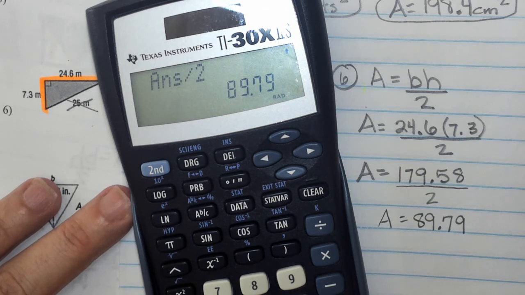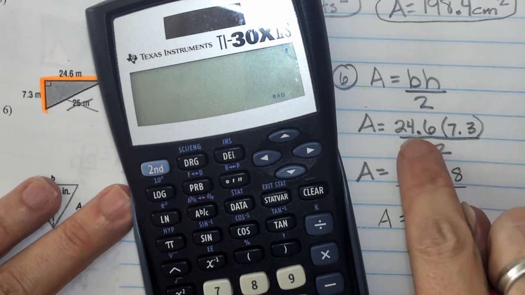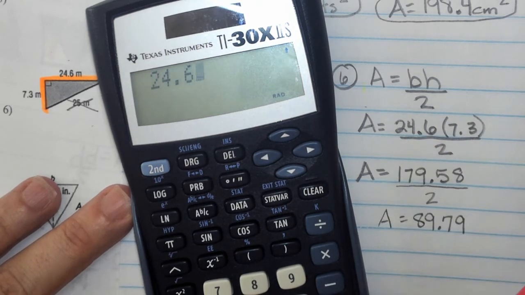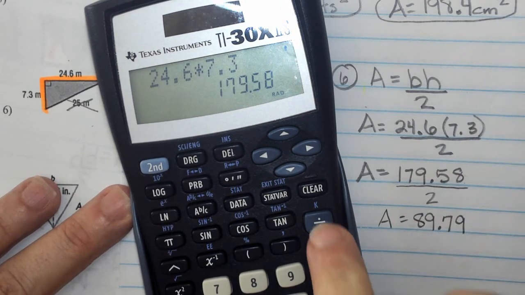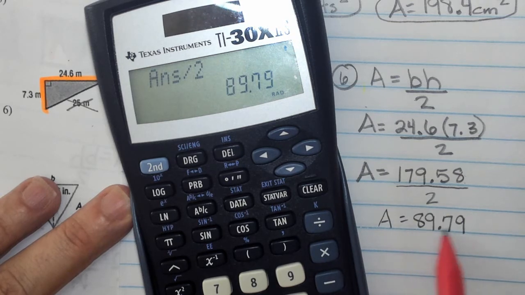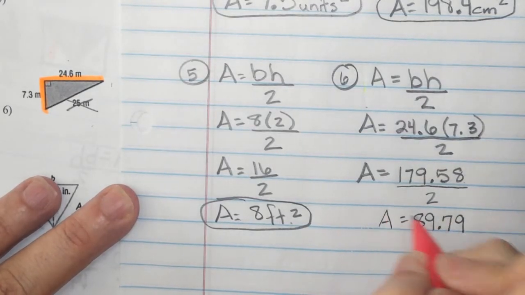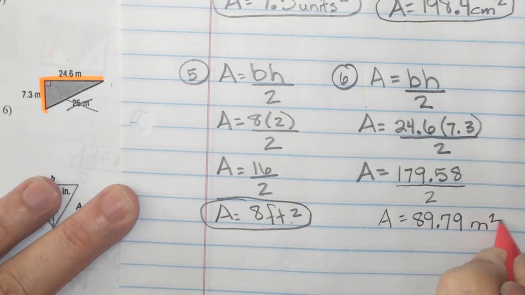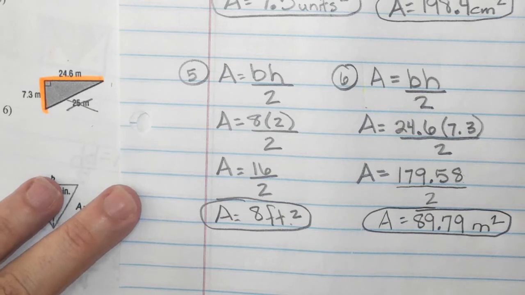Now, a hint for my friends who listen to this video. When I do this, if it was a test, I would do it twice. So I clear it out now and just key it back in there. 24.6 times 7.3. Make sure I have that exact number. Divide by 2. Make sure I have that exact number. And that'll kind of help you to check your work a little bit. Meters squared. Just kind of checking it using a calculator.